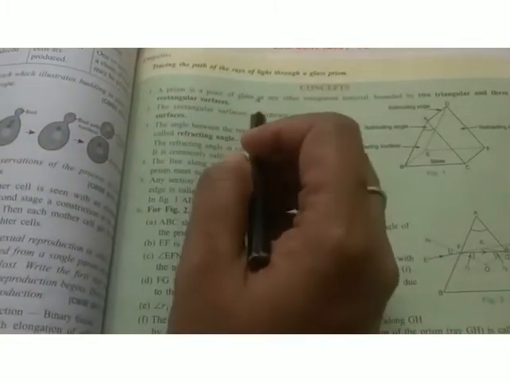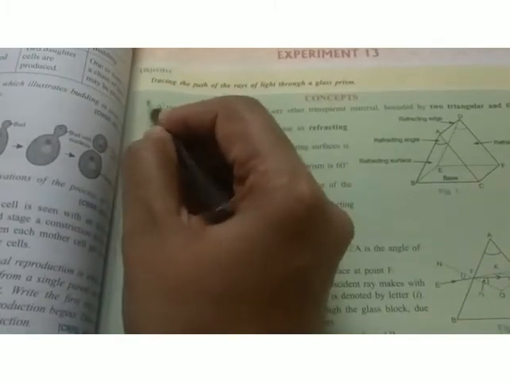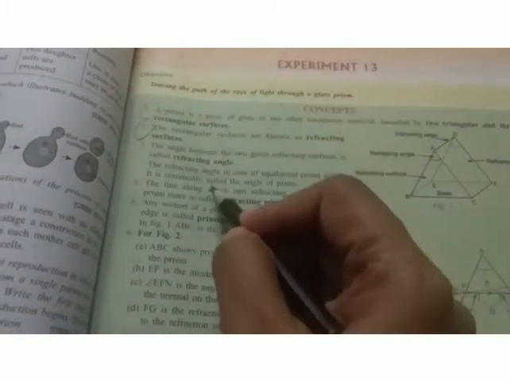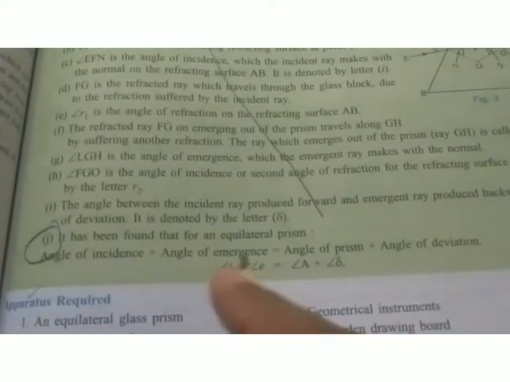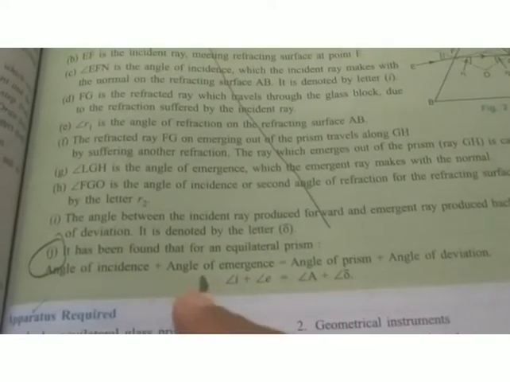Then after that you need to write the theory or concepts. Here you write the first 2 concepts, 1 and 2. You can mark them in your textbook. Finally, you need to write this point: it has been found that for an equilateral prism, angle of incidence plus angle of emergence is equal to angle of prism plus angle of deviation. So 3 points are required for the theory part: the first 2 points, and the last one from the 6th point.